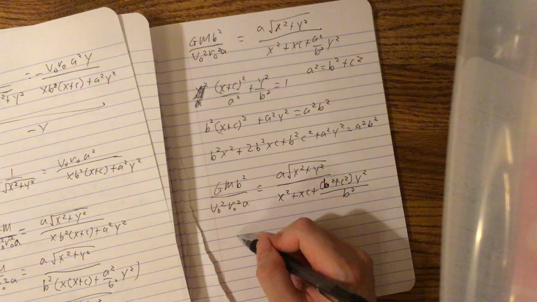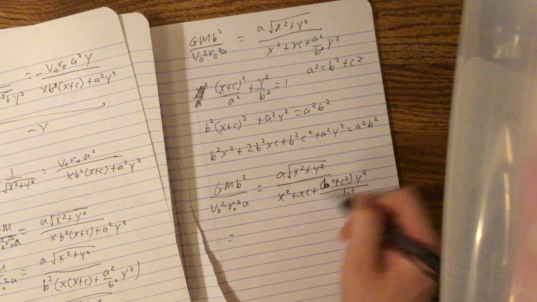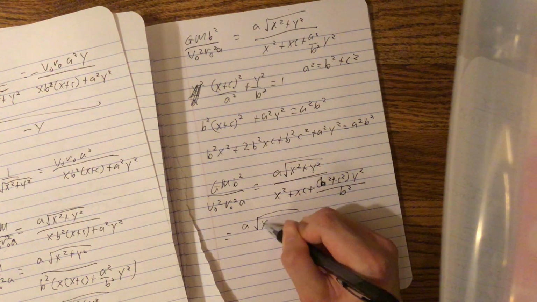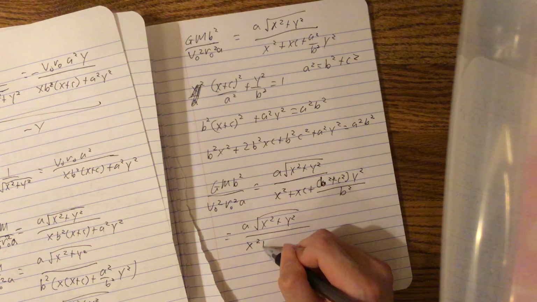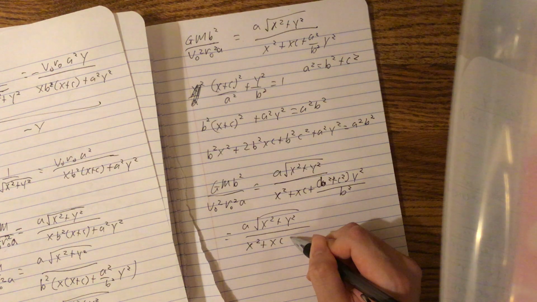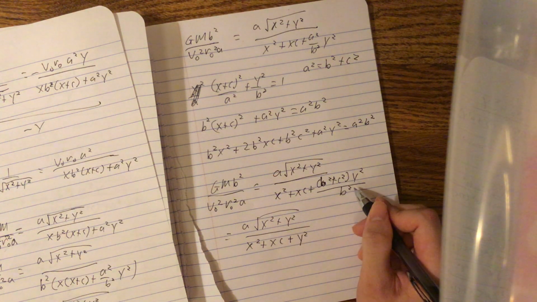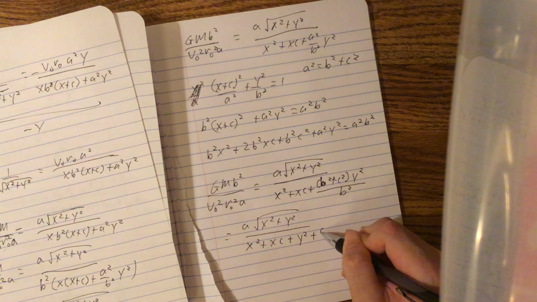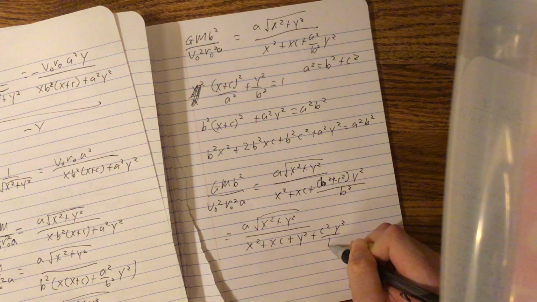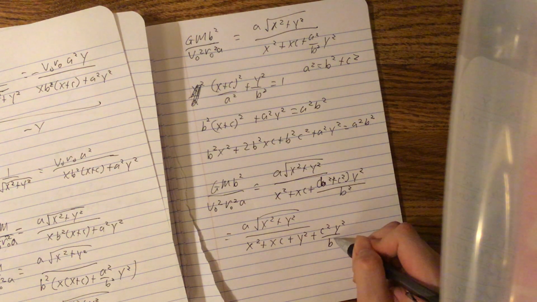And we can further simplify this. I'm just going to consider this term because it's too much of a hassle. So this simplifies down to plus c squared y squared over, does the b squared still remain there? Yeah, I think it does.